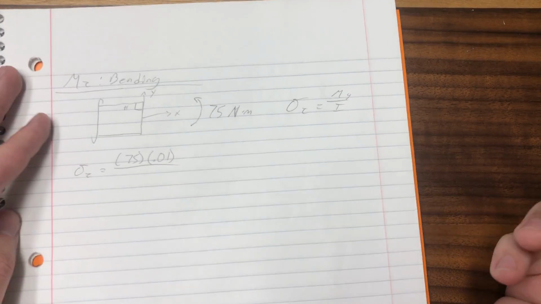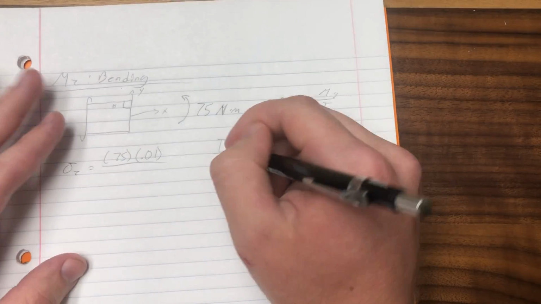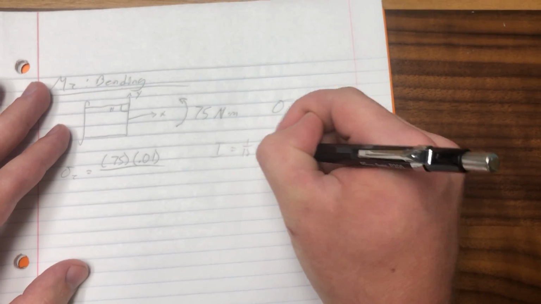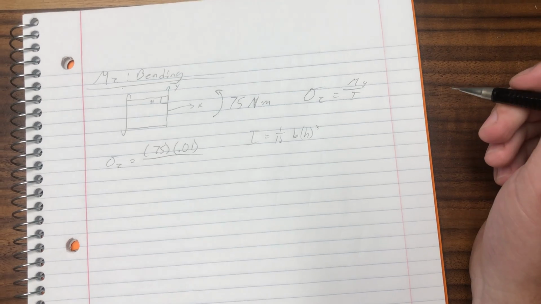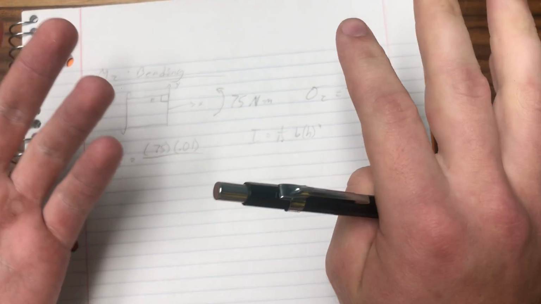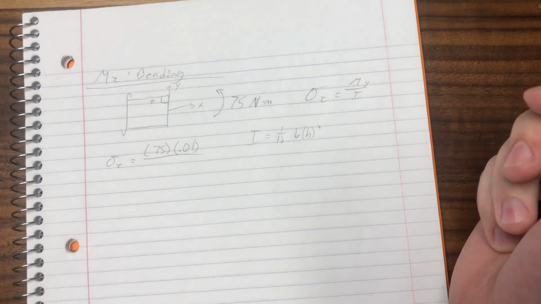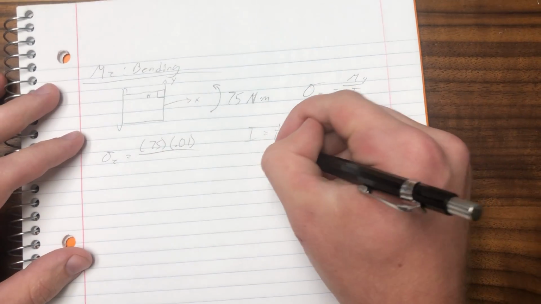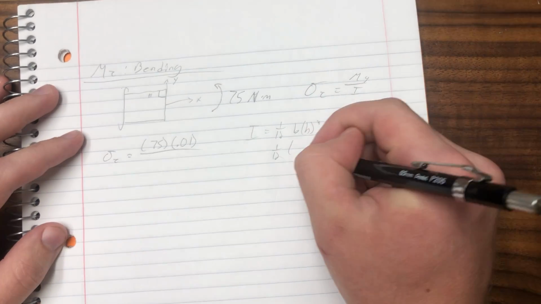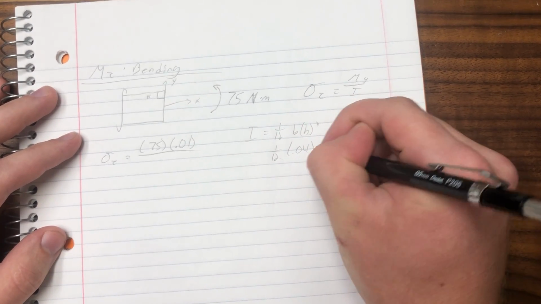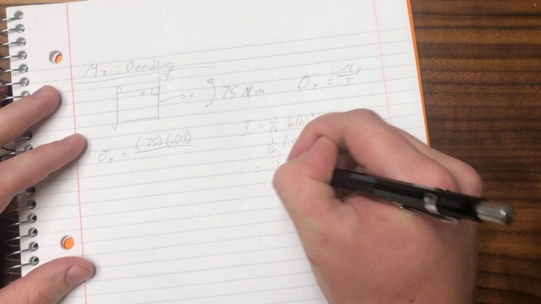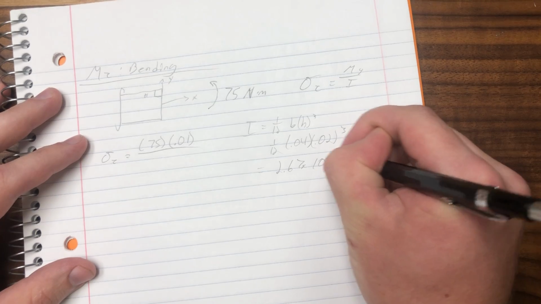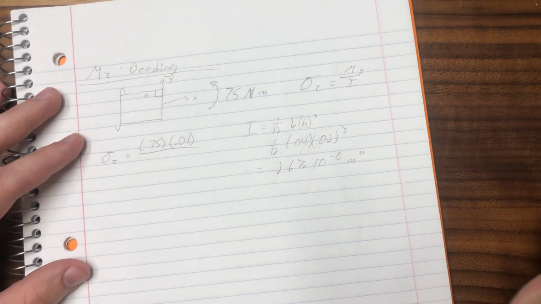The I we have to solve for again. So in this case, it's the same formula, but we're actually going to flip it since it's just oriented differently. Because if you were to flip it this way, the rectangle would be shaped longwise again. So 1/12 times 0.04 times 0.02 to the third, and that will equal 2.67 times 10 to the negative 8th meters to the fourth.